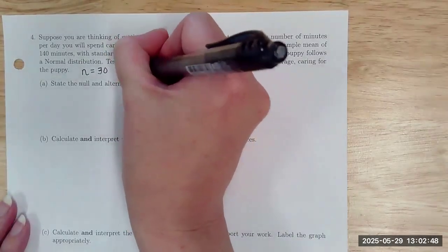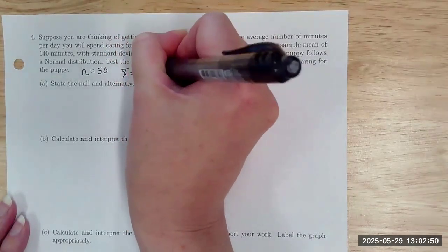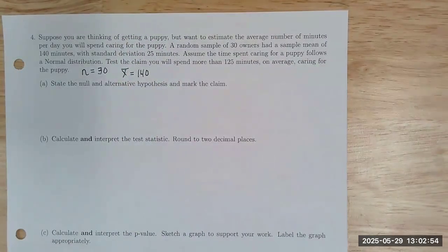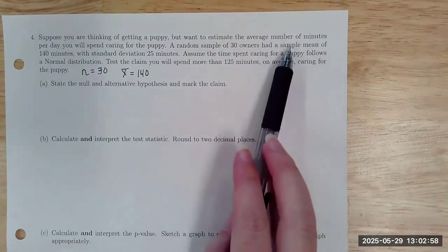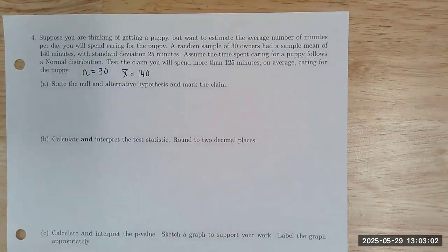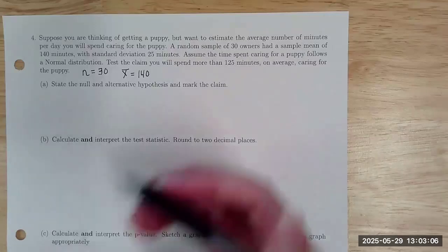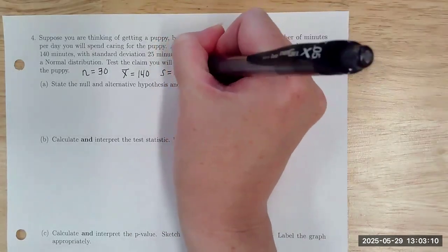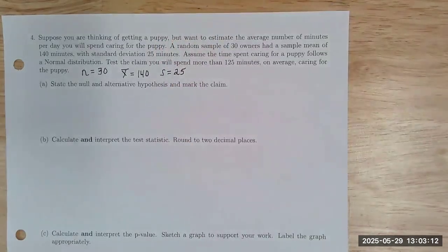That's an x bar. And then they said that particular sample had a standard deviation. Even though it didn't say sample standard deviation, they're still talking about the sample, so this would still be an s. It's 25.